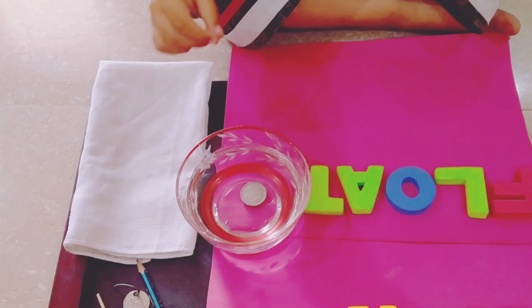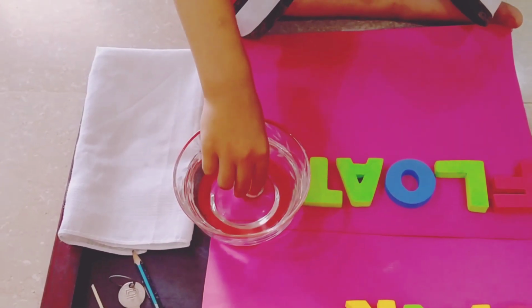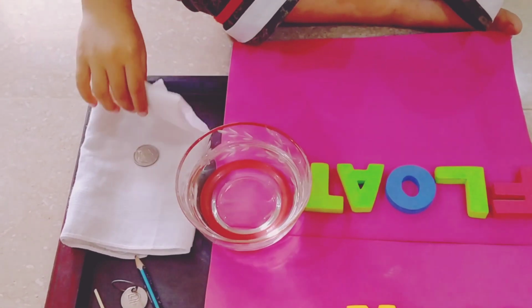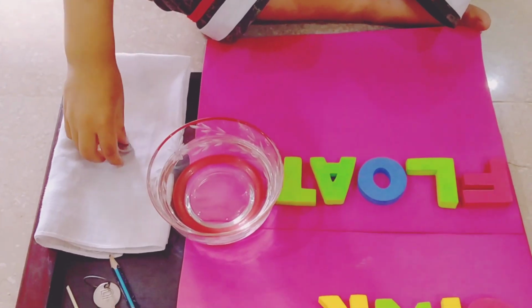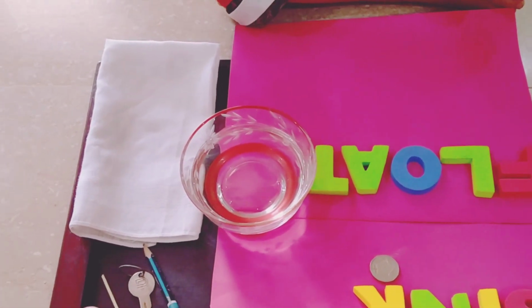Oh, it has sunk. Pick it out, dry it and put it into the sink side. Very good. Now we have a pencil.